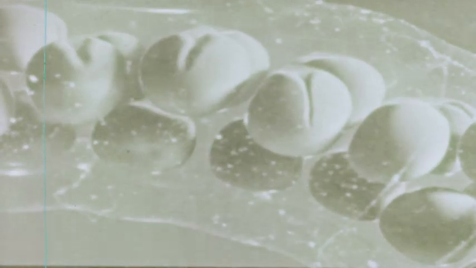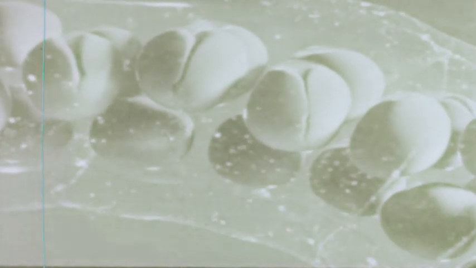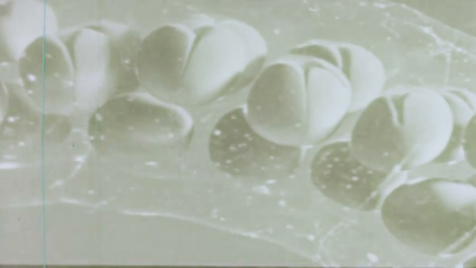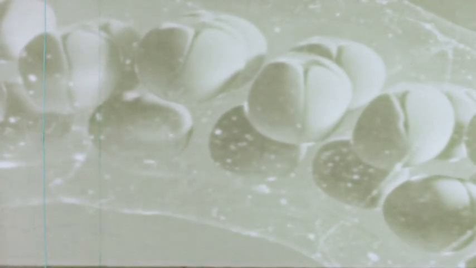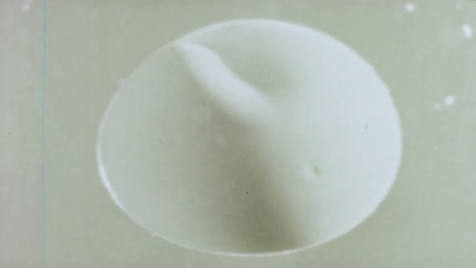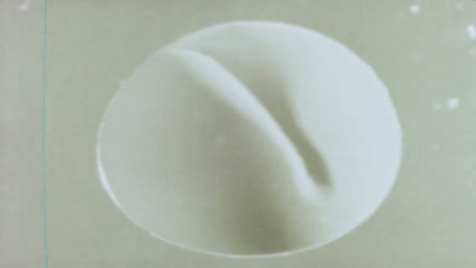Soon after fertilization, the toad eggs, or zygotes, begin to divide or cleave. This action, which usually takes several hours, is speeded up here by means of time-lapse photography. The cleavage line sweeps downward from the animal pole to form two cells called blastomeres.